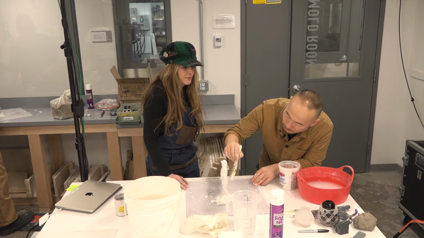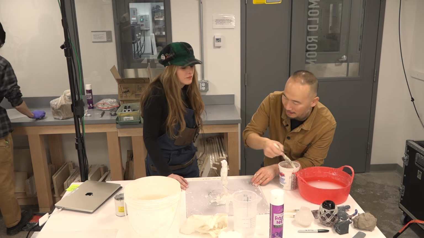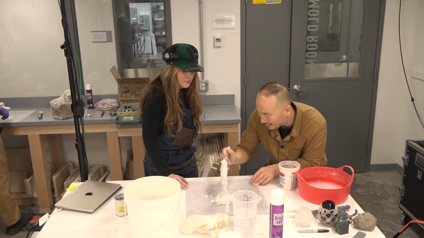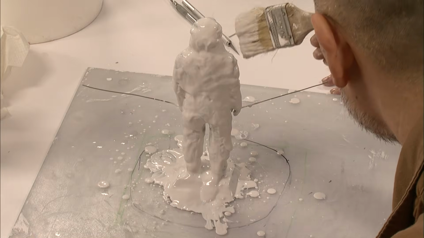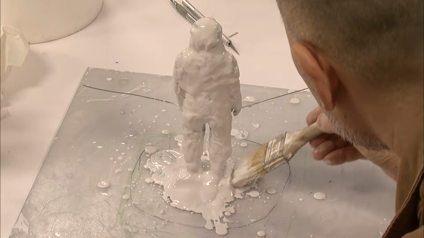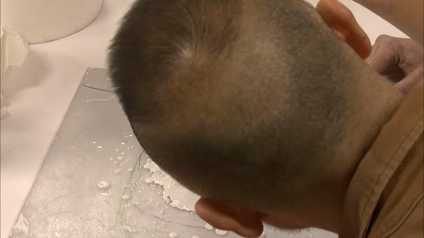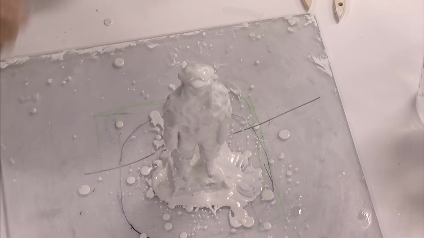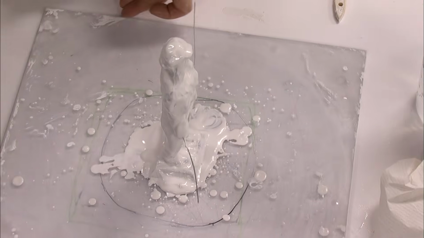You want to use a tool as long as you can. Okay, it's getting better.